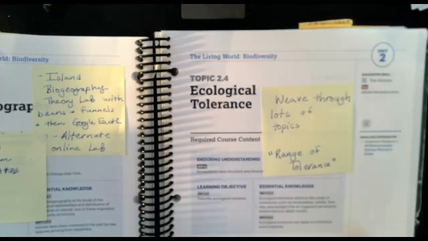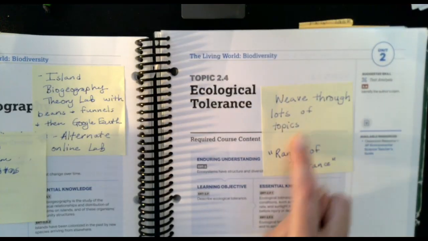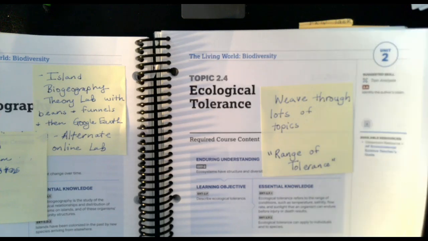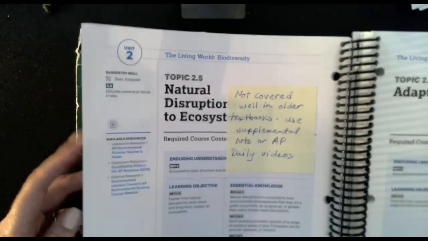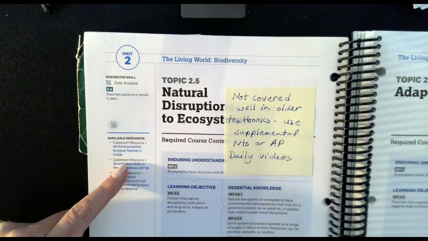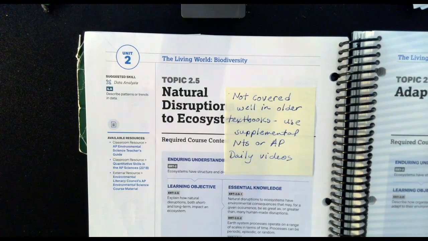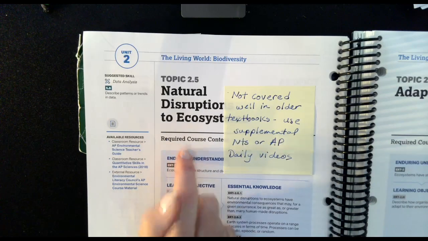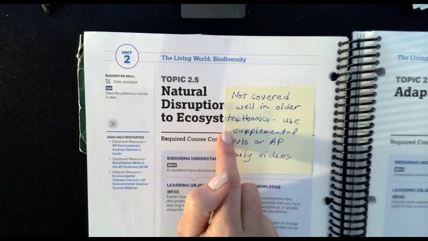Ecological tolerance weaves through a lot of different topics in AP. It's also known as the range of tolerance. All right, so topic 2.5 is not covered well in our older textbooks. Use supplemental notes or AP daily videos. Before I got a new book, which is the Withgott 4th edition, that does cover this really well, but the older editions and other authors do not.